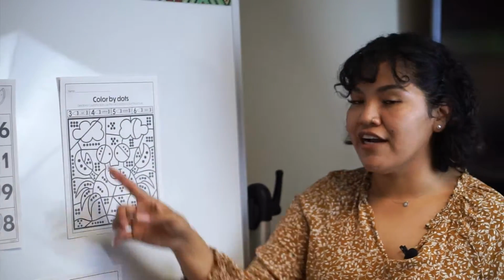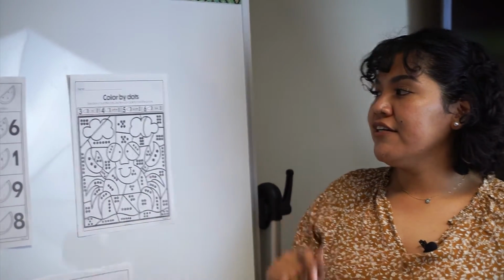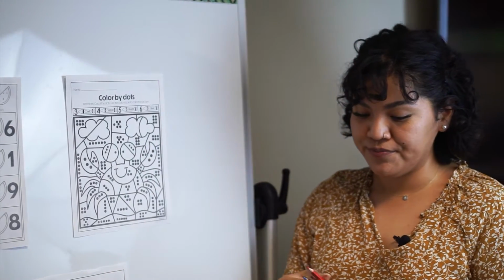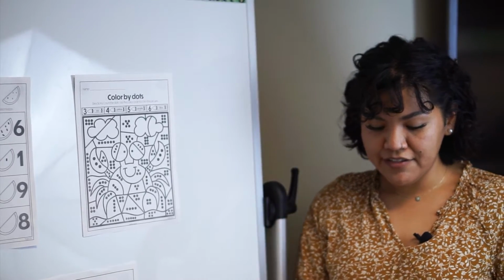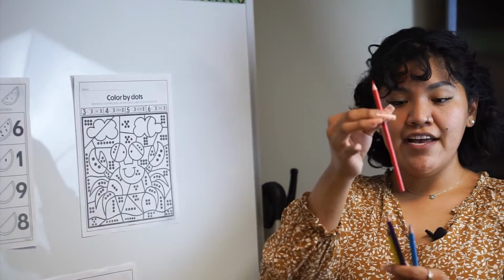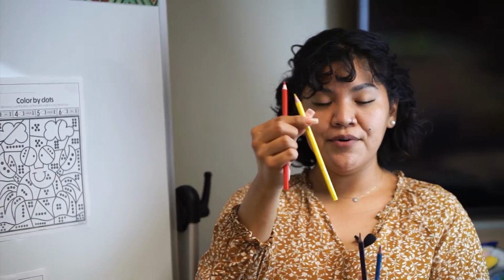Okay, so let's look at our color code. Our color code says red, yellow, purple, and blue. So let me get the colors ready. We have red, yellow, purple, and blue. So have these colors out. We're going to be coloring today.